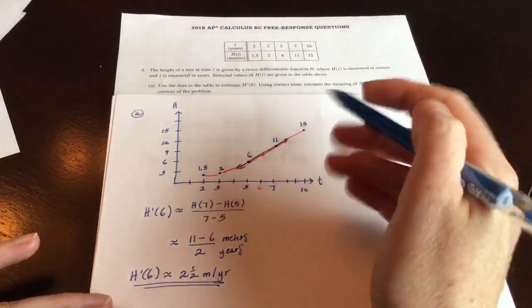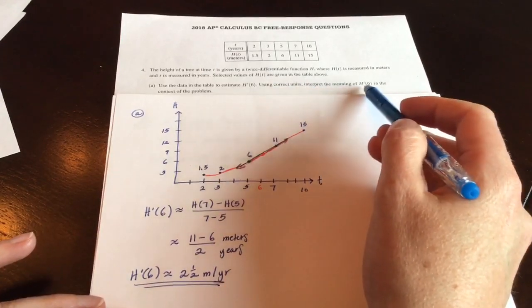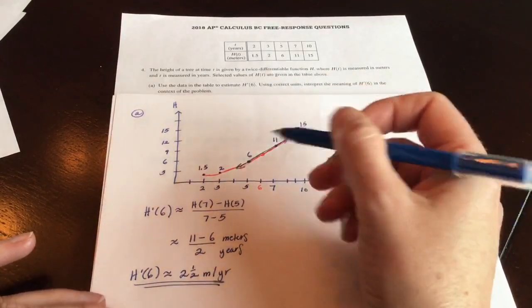There we go. Now they asked us to, using correct units, interpret the meaning in context of the problem.